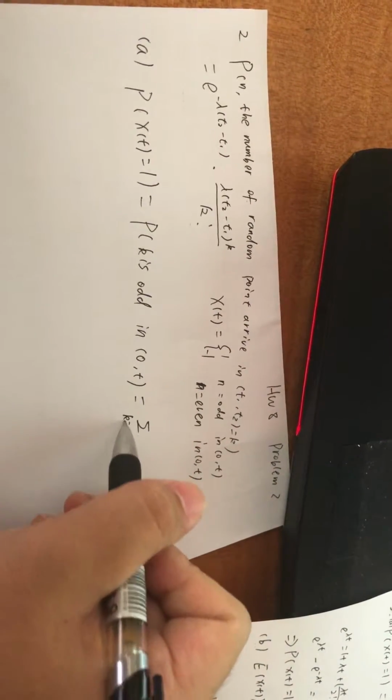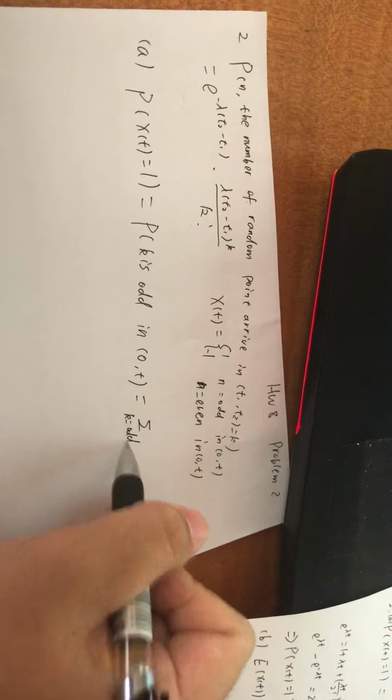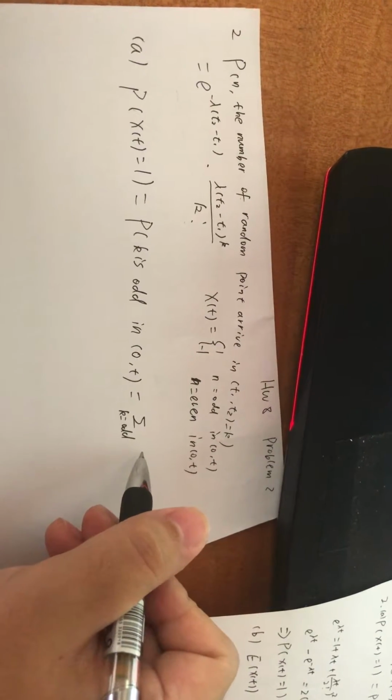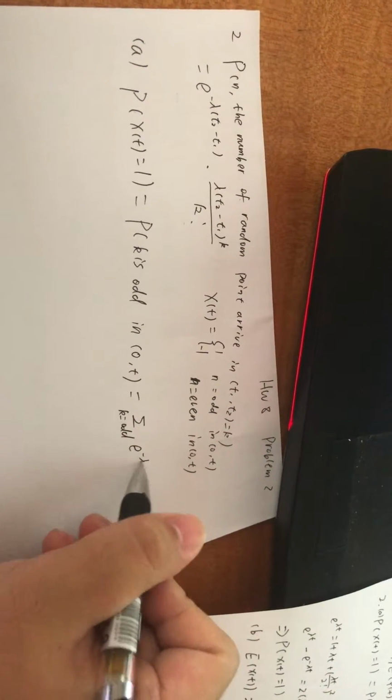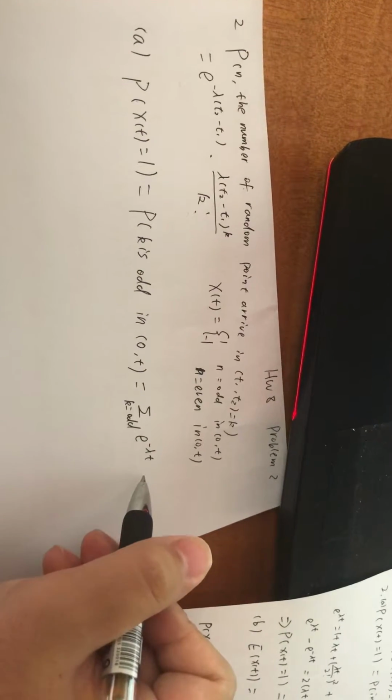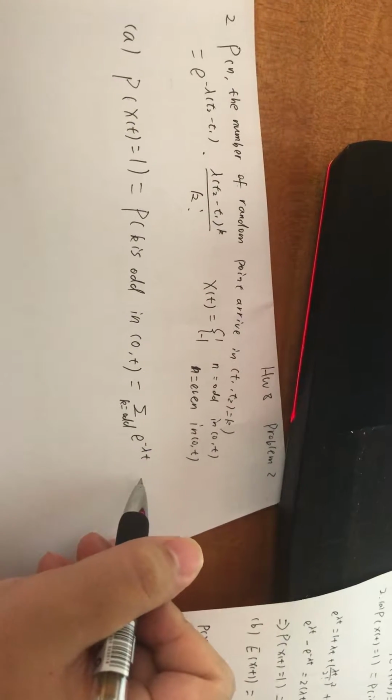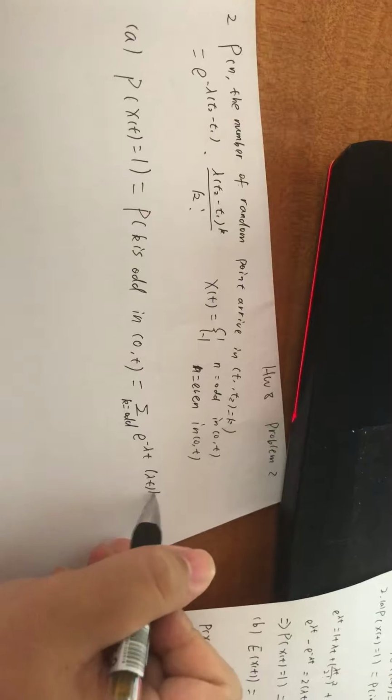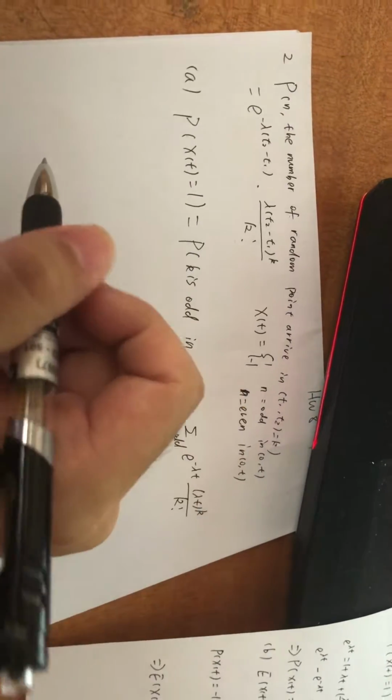We have the sum when k is odd of e to the negative gamma t times (gamma t)^k divided by k factorial.